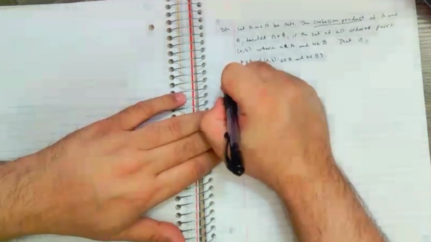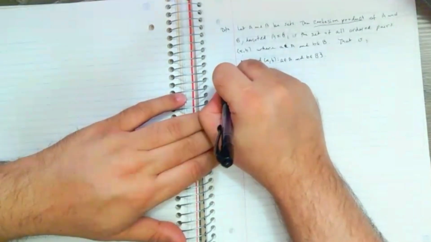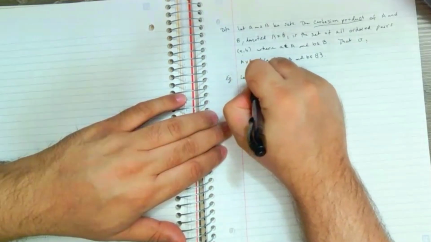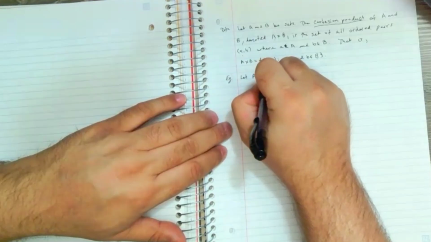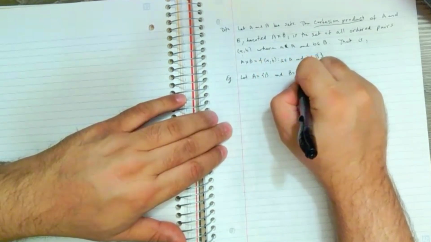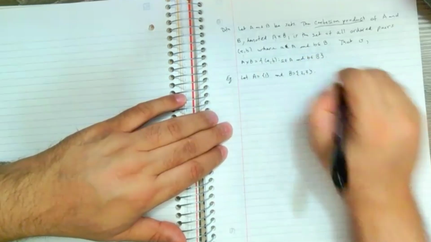So let's look at an example. Let A be the singleton containing 1, and B be the set containing the numbers 2 and 3.